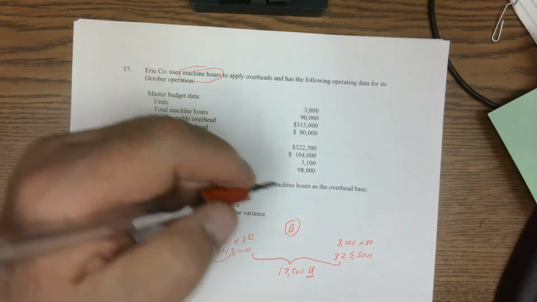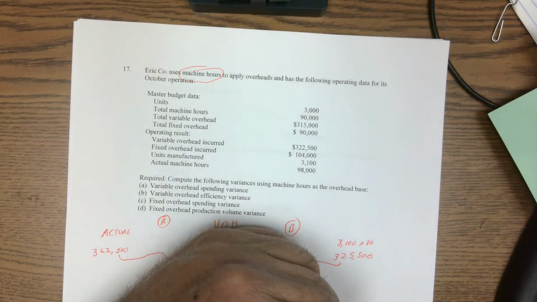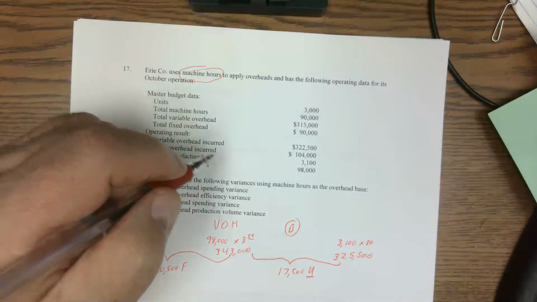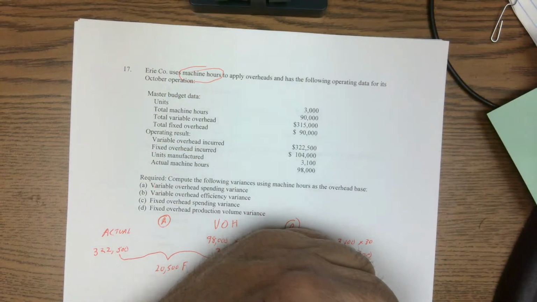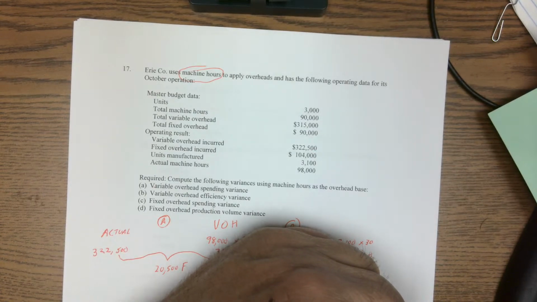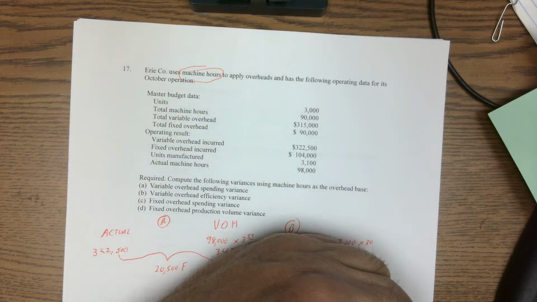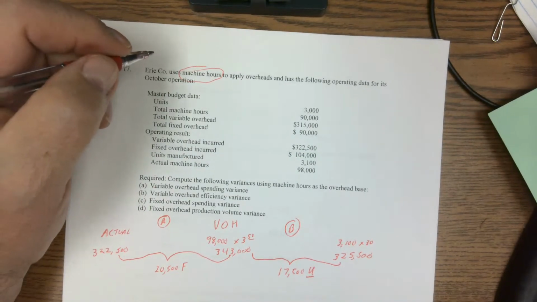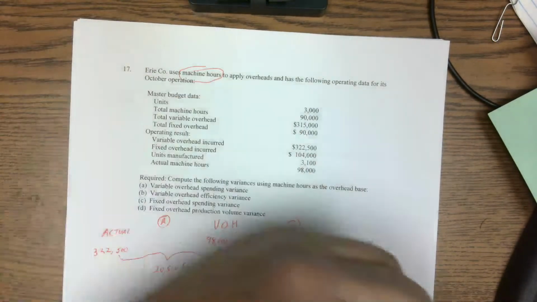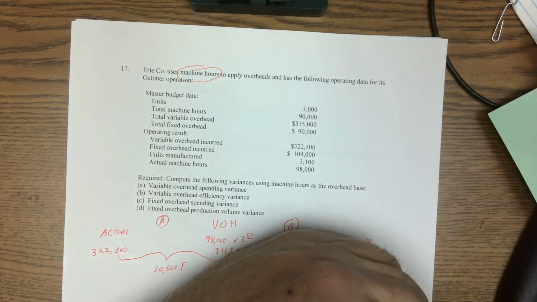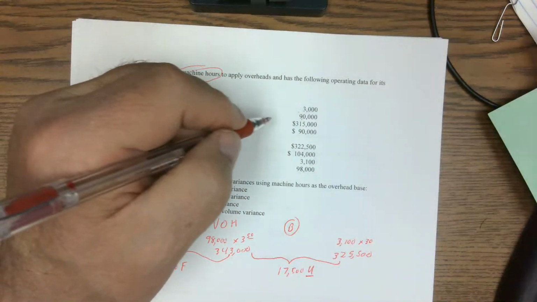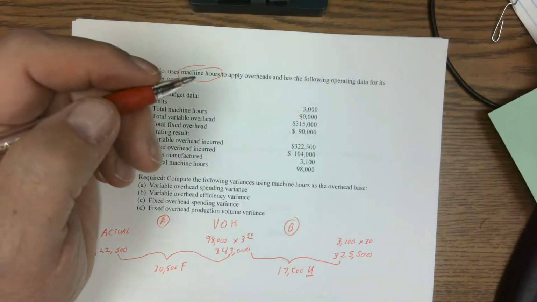And finally, the production volume variance is going to be the 90,000 here compared to the 3,100 times 30. And that would be $1 an hour. 90 total machine hours, 90,000. Total fixed overhead is 90,000.